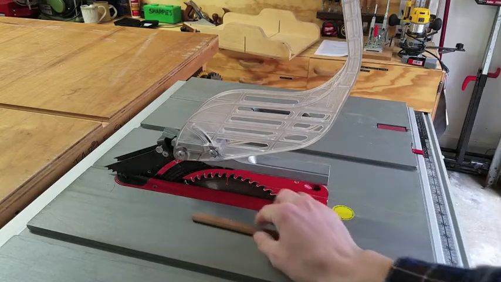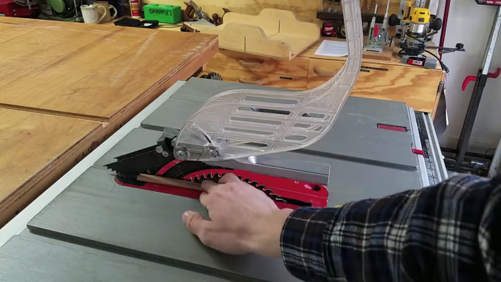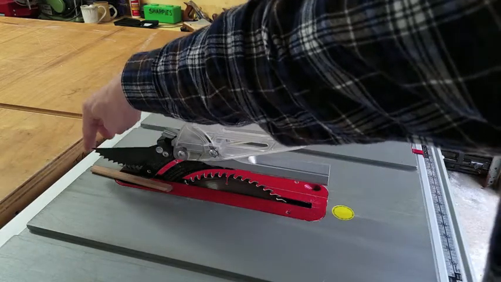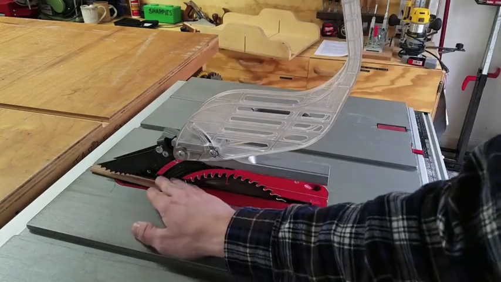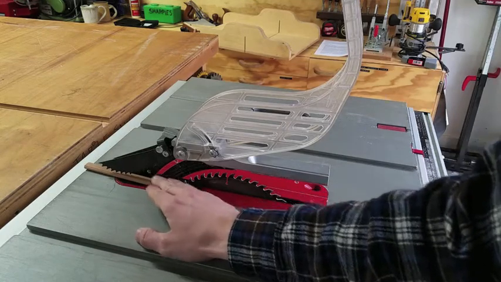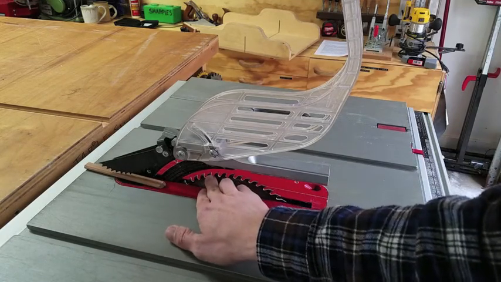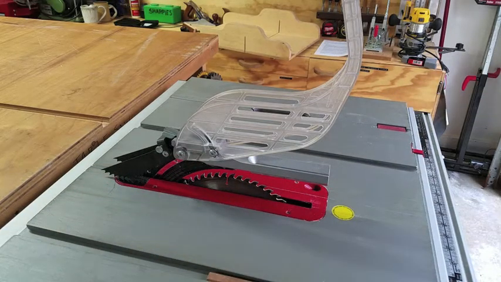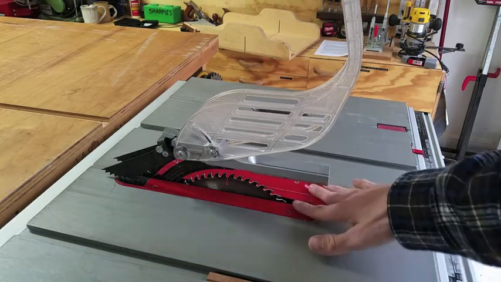The second component of this guard assembly is the anti-kickback pawls. Anti-kickback pawls have spring-loaded teeth that ratchet on a board to prevent it from being pulled back through the blade if the cut were to happen to bind or pinch. Next, we'll remove the guard assembly and look at the inner workings of the saw.